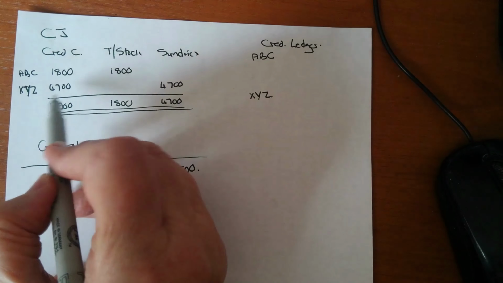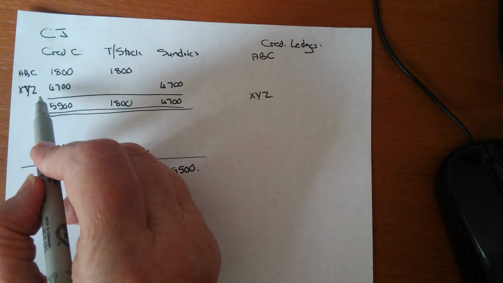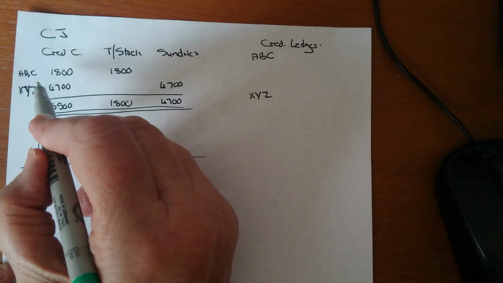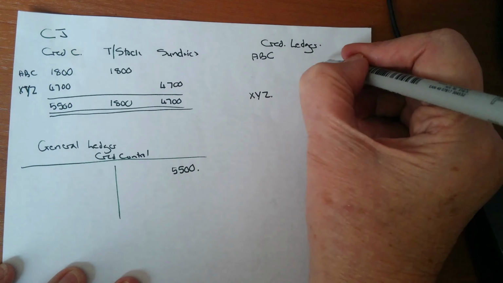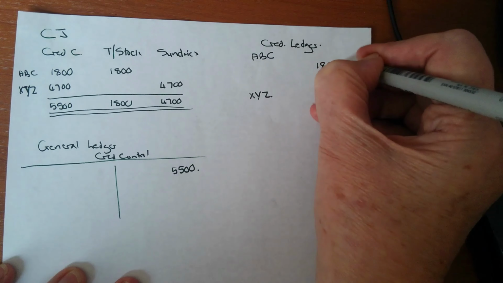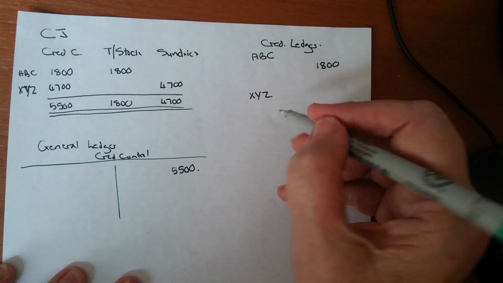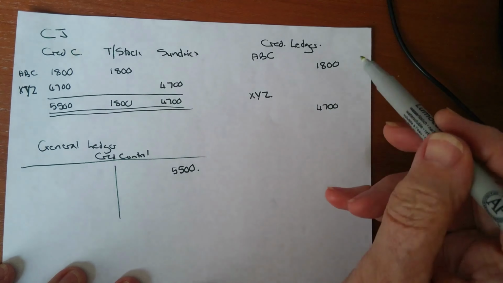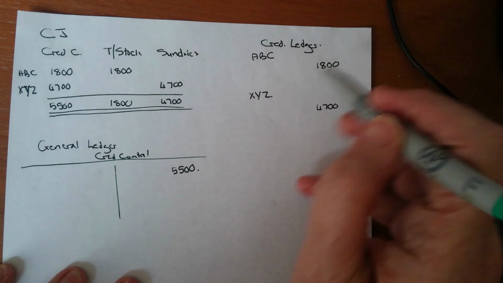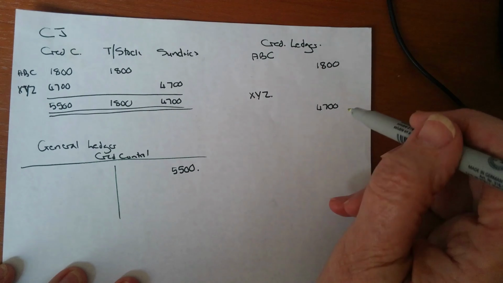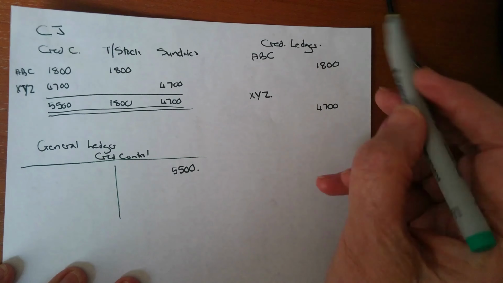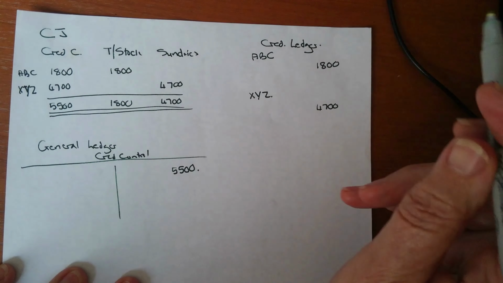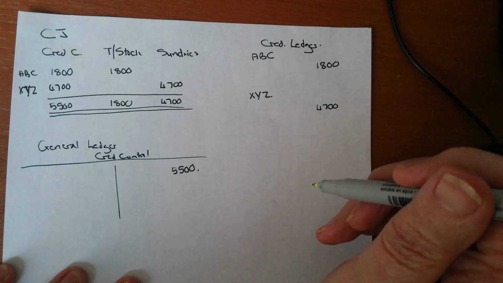The individual entries will be posted to the account of your creditor in the creditors ledger. So we will, for instance, show in ABC we purchase goods for 1,800. For XYZ we purchase things for 4,700. So if I have 40 creditors, I will have a separate account for each one of them, and in this account I will show how much I owe. So when we buy, return goods or make payments, we can always see how much money we owe the creditor.